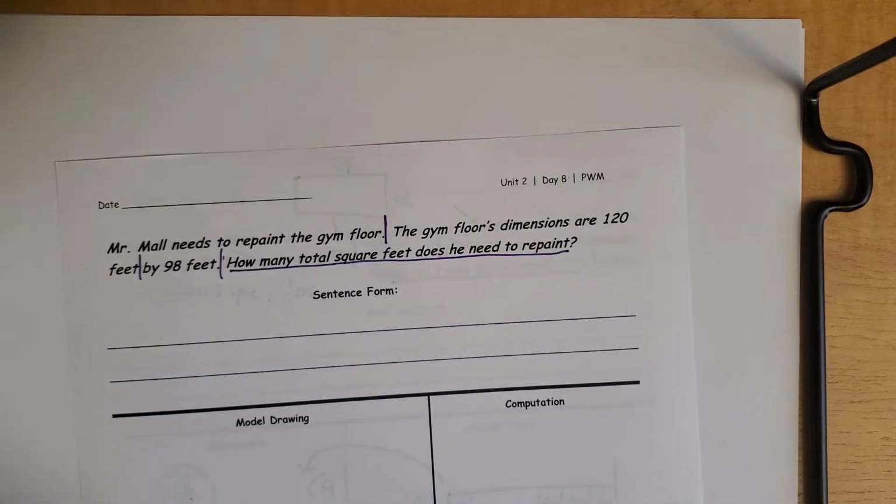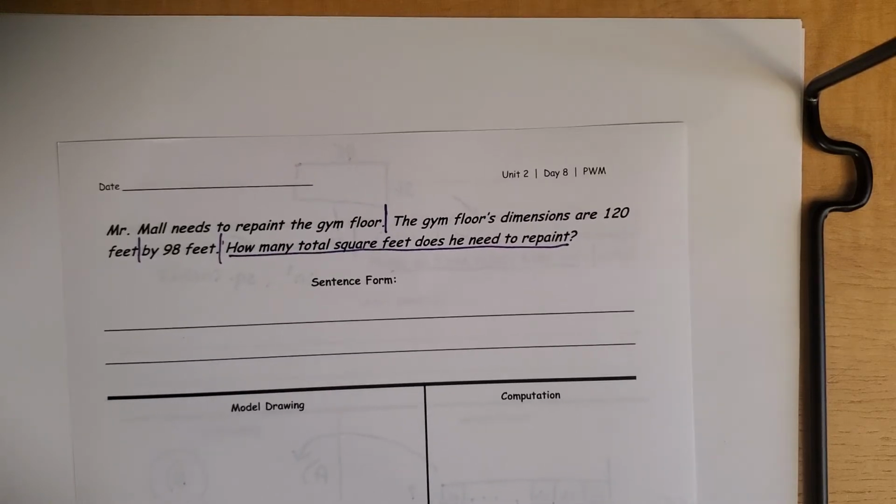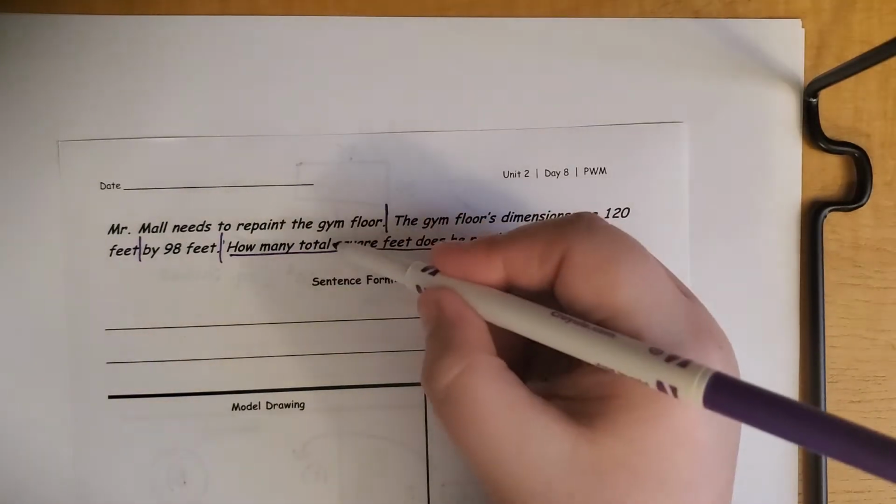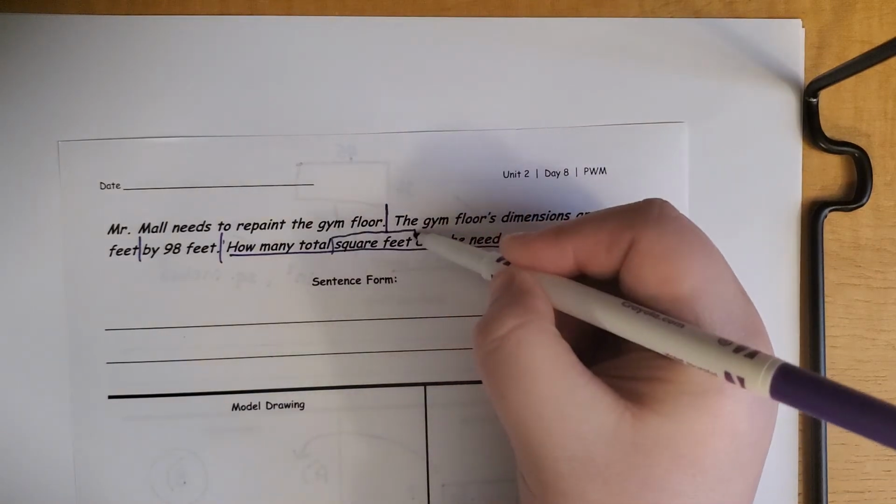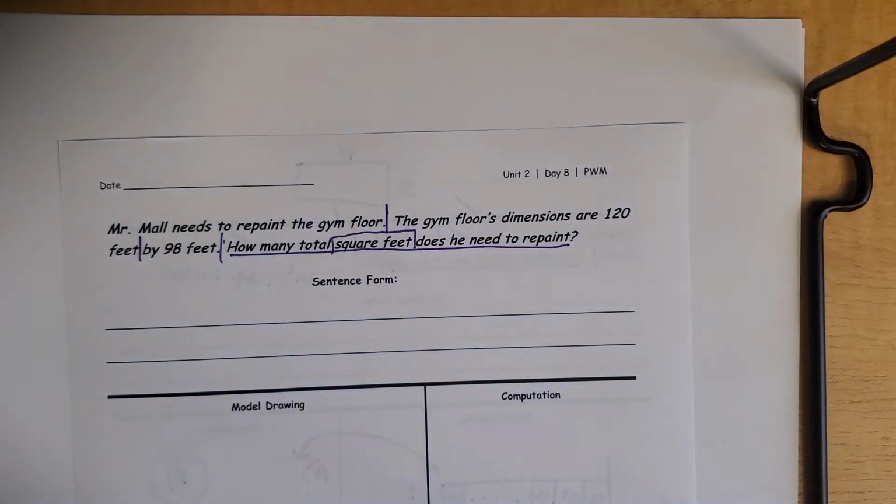All right. If you've been staying on top of your drawings, you should know right now what the label will be. It's kind of a tricky one. It's not one we used a ton in class. Do you know what it is? If you're thinking it's square feet, good for you. That will be our label this time because the question is asking us about square feet.